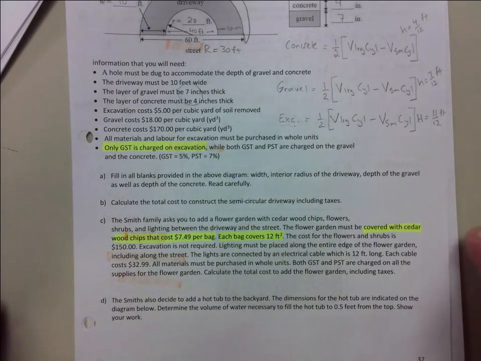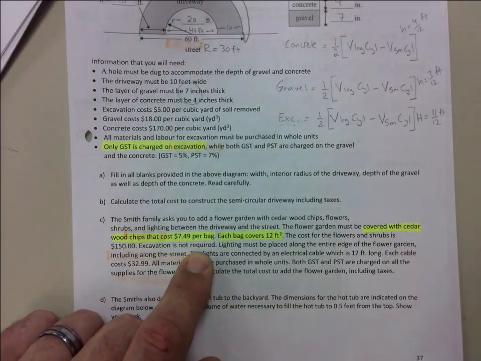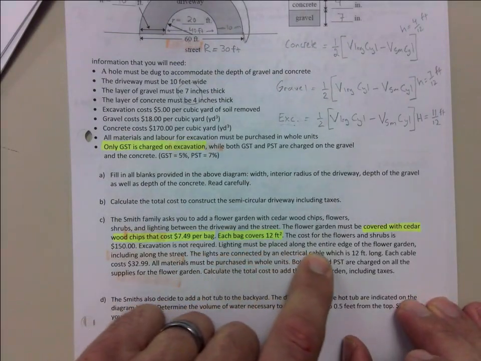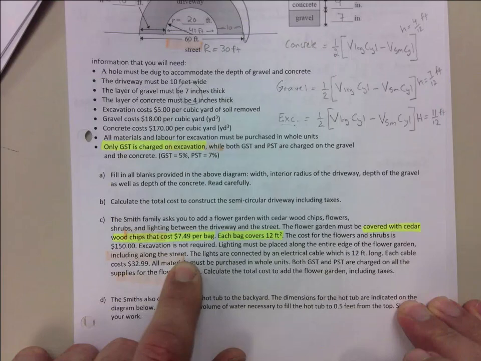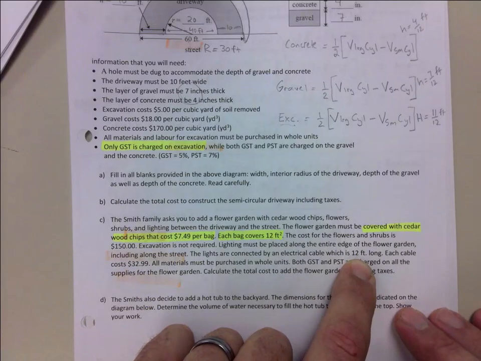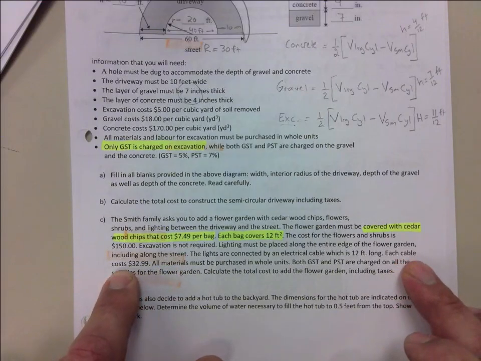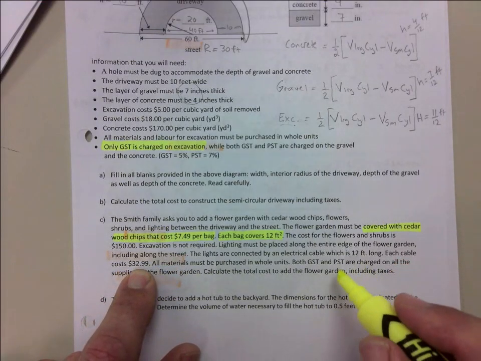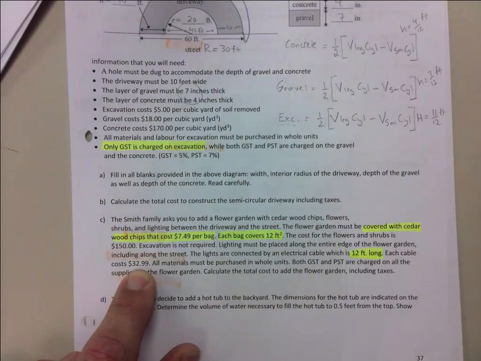The cost for the flowers and the shrubs is $150. Excavation is not required, which means there's no volume here, okay? It's just the surface. Lighting must be placed along the entire edge of the flower garden, and including along the streets. The lights are connected by an electrical cable which is 12 feet long. Each cable costs $32.99. So let's talk about the cable. It's 12 foot long, so it comes in 12-foot lengths, and it costs $32.99.